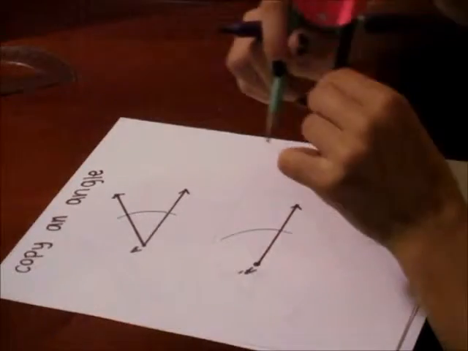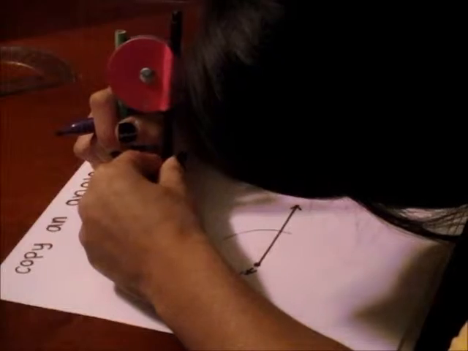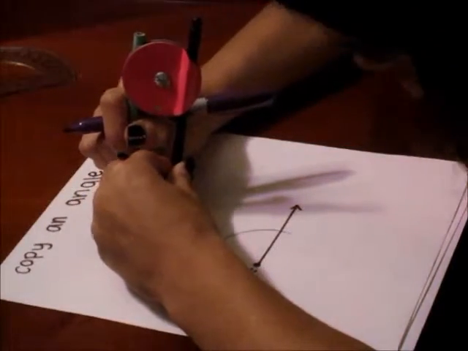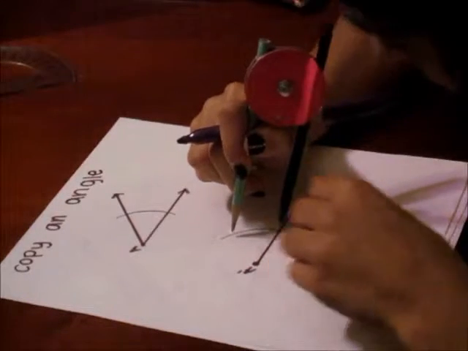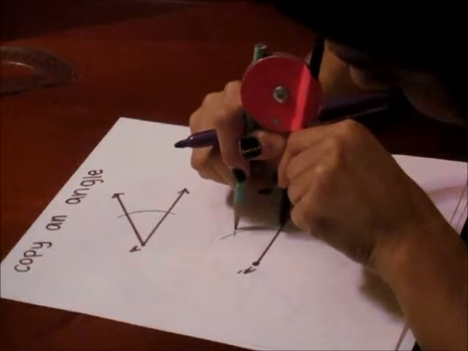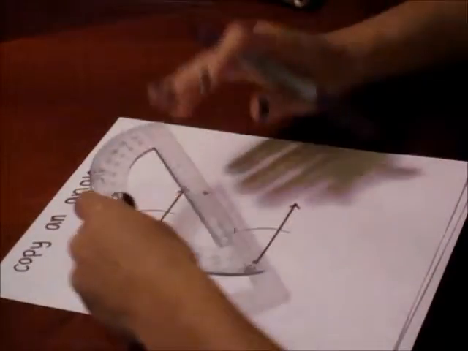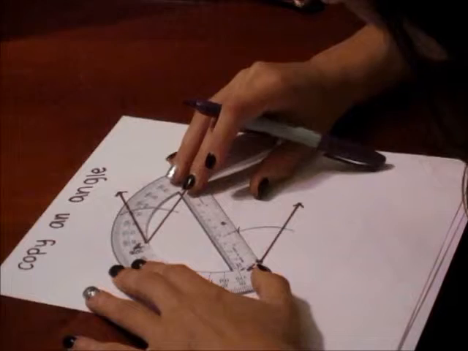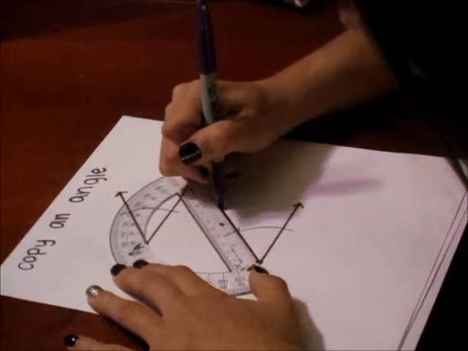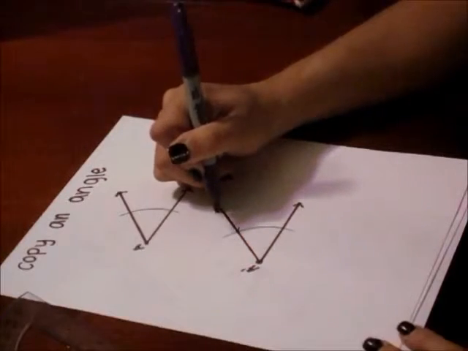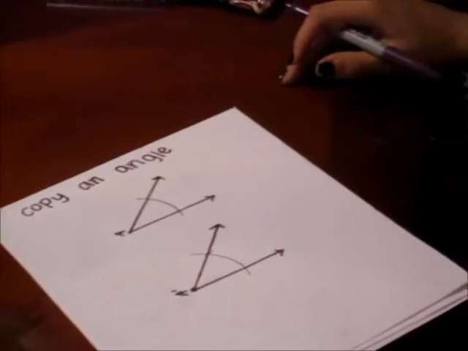Then put both things and measure the width. Create an arc with the same width. Using your ruler, draw another ray through the arc. And that is how you copy an angle.